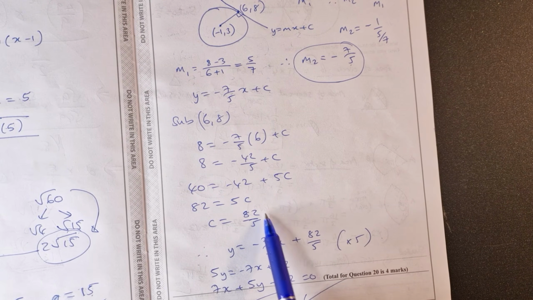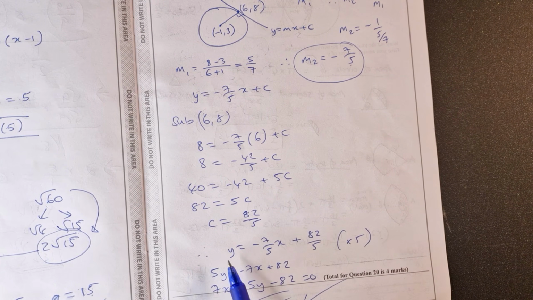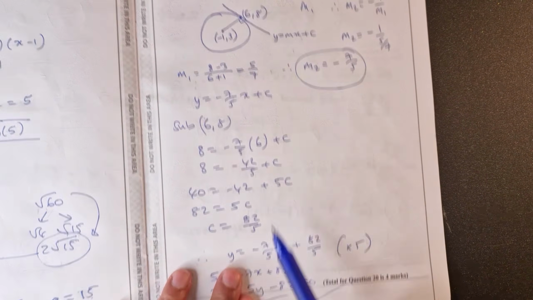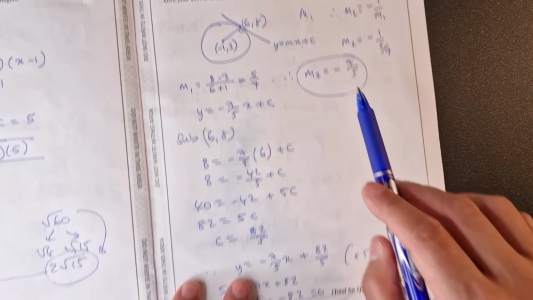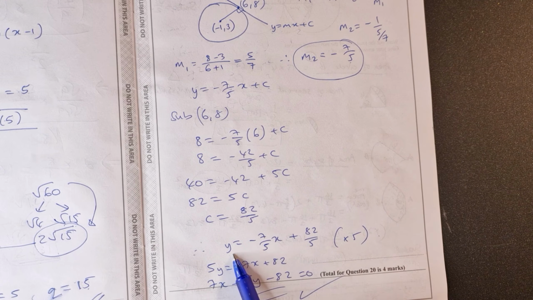c is equal to 82 over 5. Now I have y = -7 over 5 x plus 82 over 5. However, if you look at the question, it wants it in that form where a, b, and c are integers, whole numbers. So if you go back down here, you will see that we have a fraction with a denominator of 5. So we can multiply the whole thing by 5. The 5 goes up here, giving you 5y, and disappears from there and from here, leaving us with -7x plus 82. Now we want to make the x positive, and we want to make the 82 go over to the other side as well. So 7x + 5y - 82 = 0.